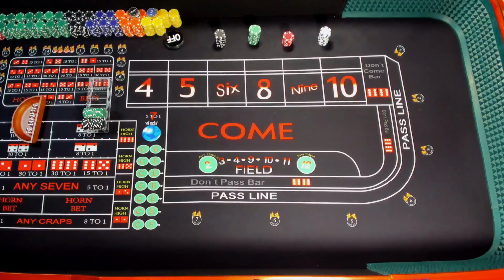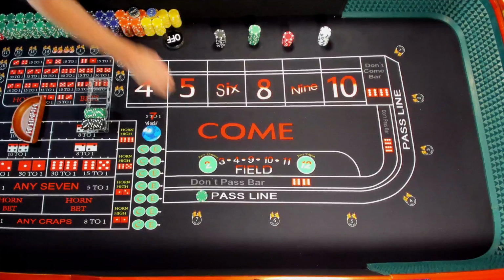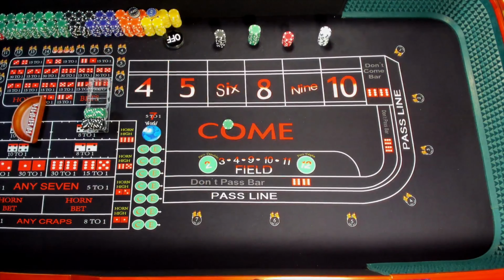So let's start with the pass line and come bets, okay? That has a 1.41% house edge. They're identical in math for the pass line and come, and they're the cornerstone of craps betting, basically. Some people don't play the come bet. I play the come bet. I really like it.